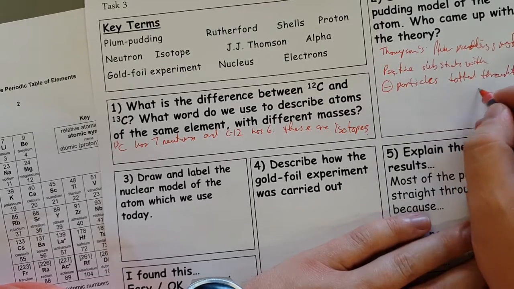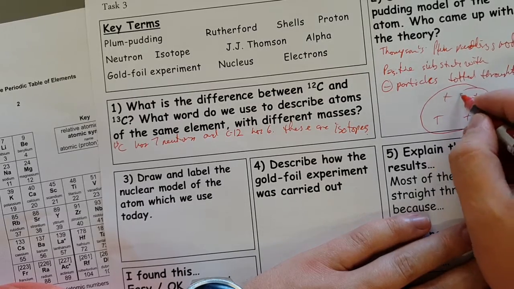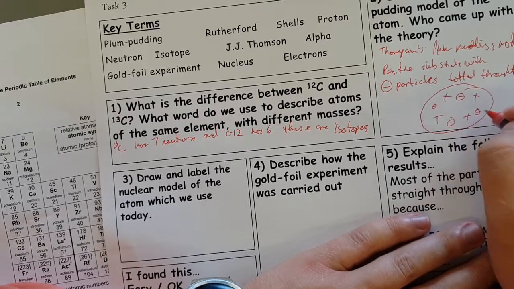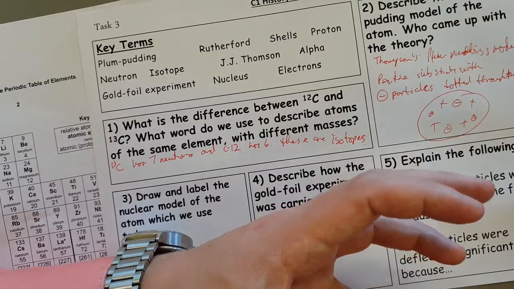Okay, essentially one big lump of positive material, and you have tiny little plums of negative dotted throughout. So it's like still one solid big object.